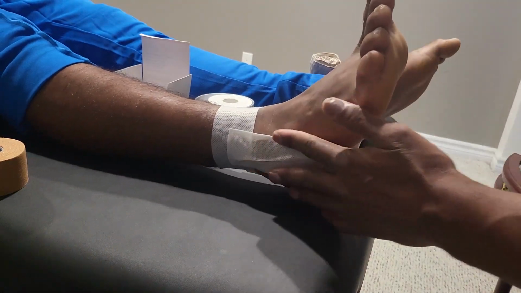Now you can see here, I'm not using any scissors, but if you hold the edge, they go really quick. You can tear it off. Try it. You might be able to get it. Okay, now here comes the important portion.